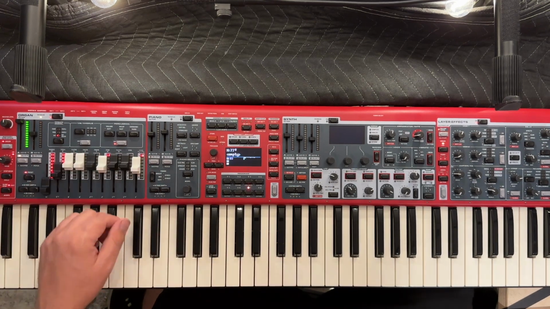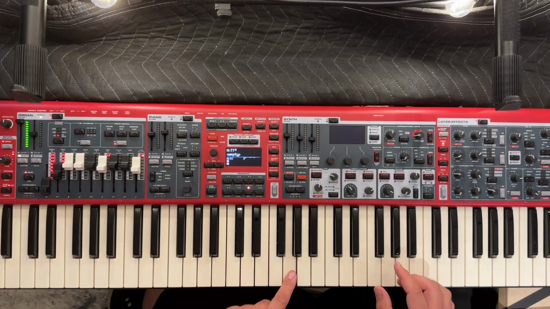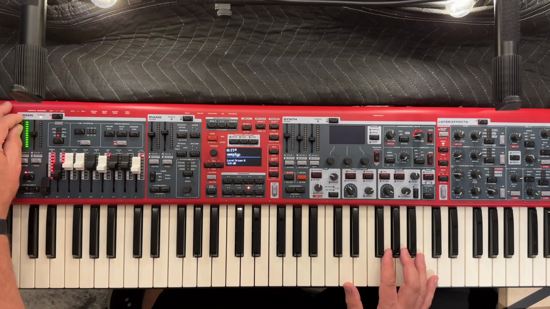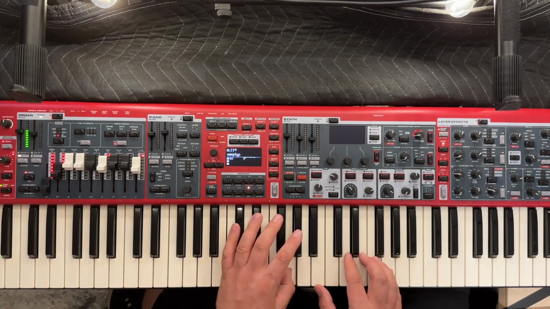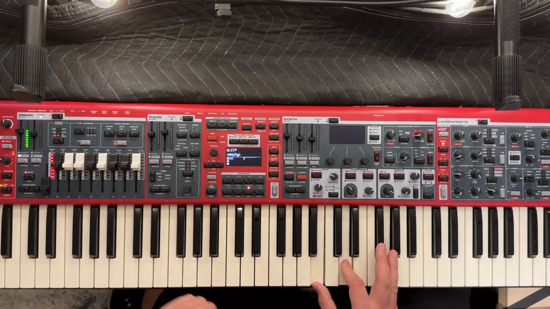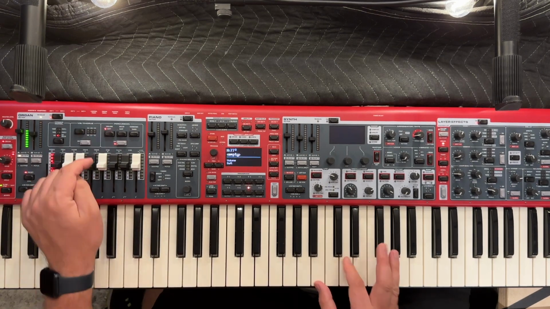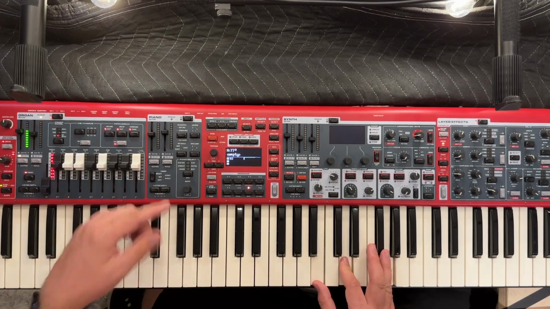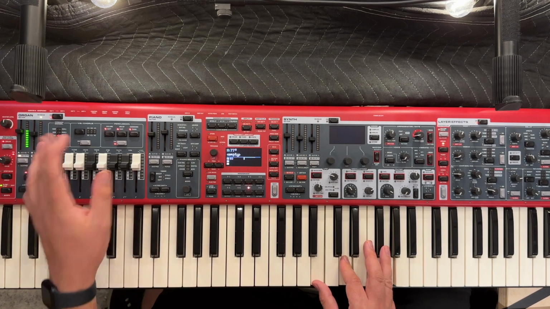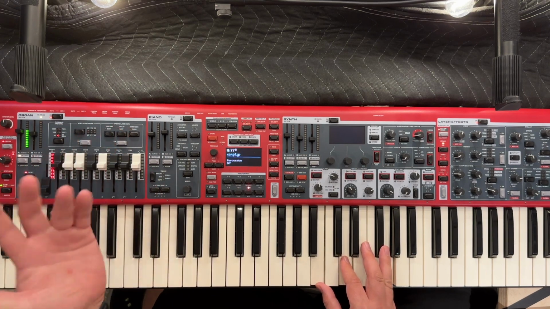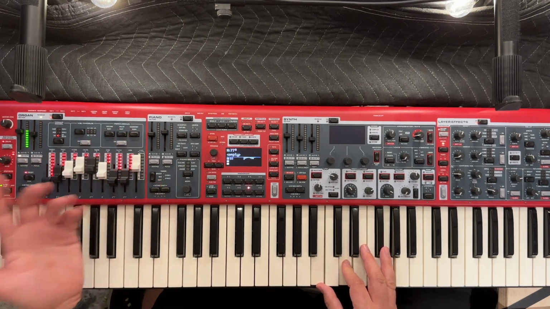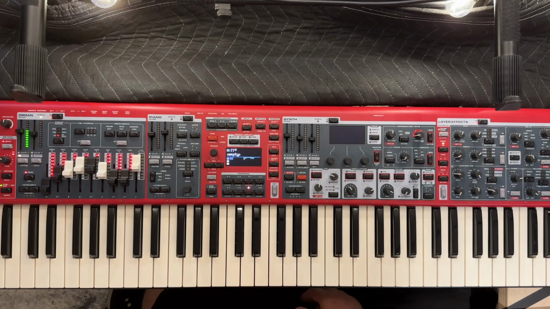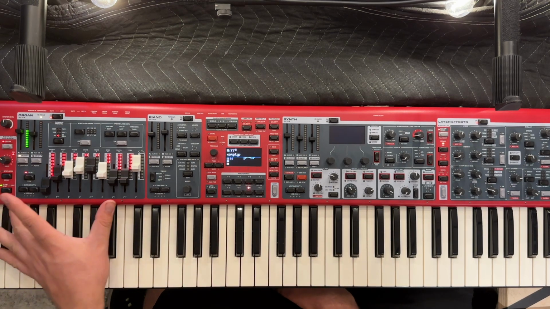If I really reduce the drawbars, you can hear it better. You hear that? And those just add different elements. Again, a lot of times I just leave it off because honestly, most of the time you just are looking for a pad. You don't want much of an attack. And that's it. That's the organ.